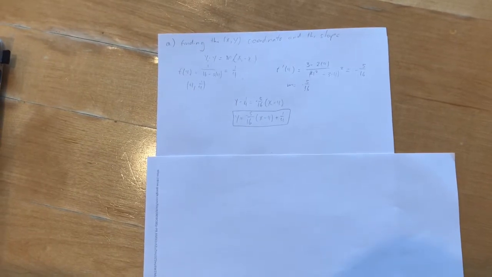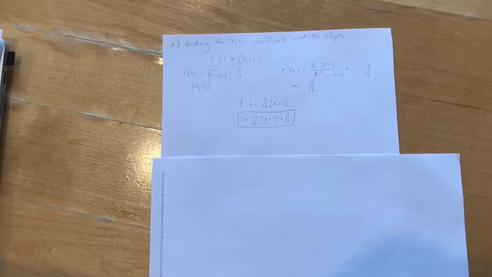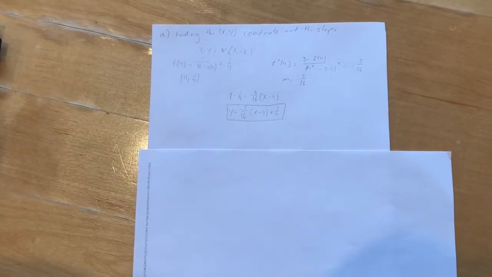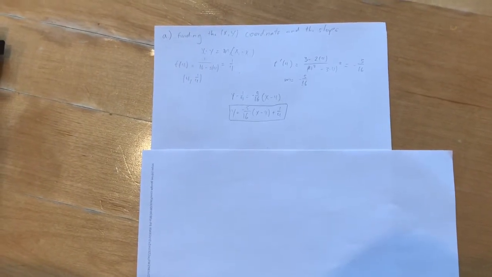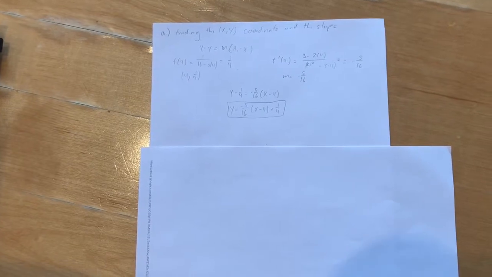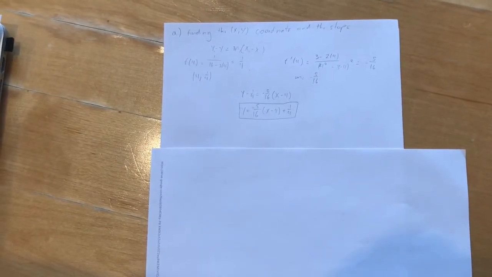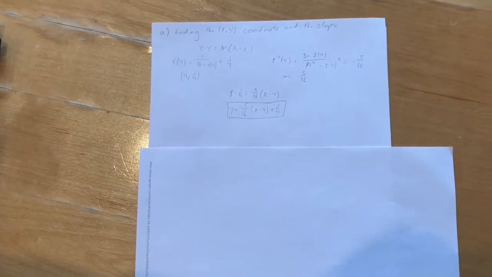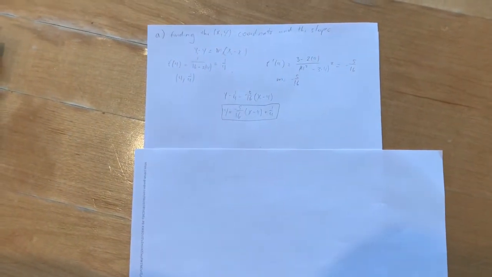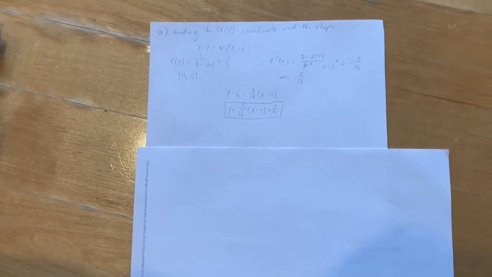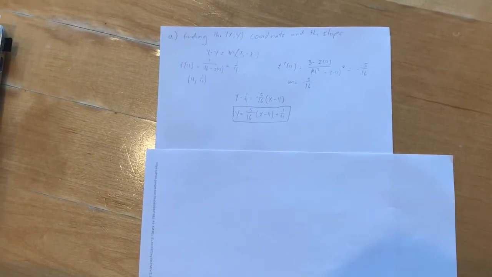Now for our slope, it's going to be really easy as well. All we need to do is just plug 4 into the derivative of the function, and they've already given us the derivative. So we're just going to do 3 minus 2 times 4 over 4 squared minus 12, all squared. And that's going to simplify down to negative 5/16. Now we have our slope too.